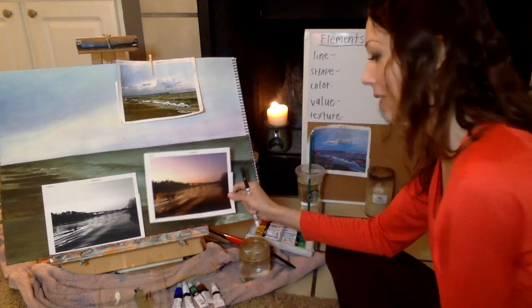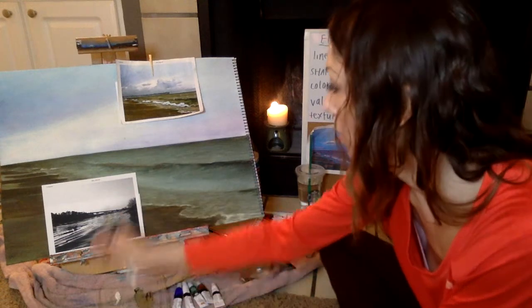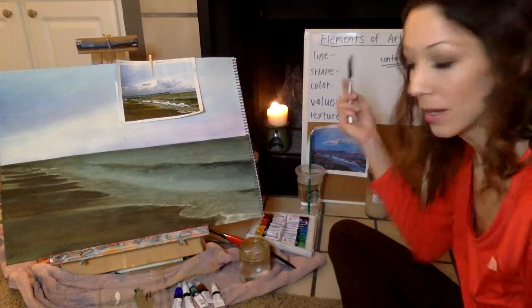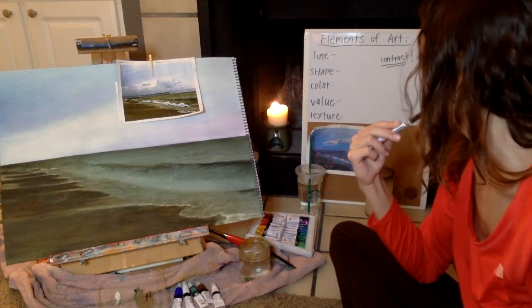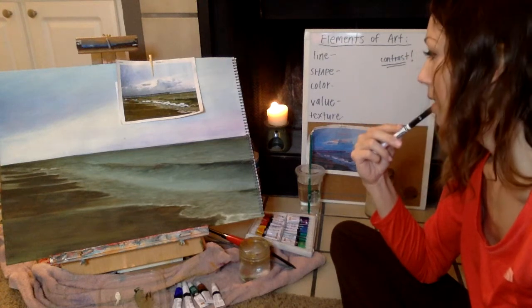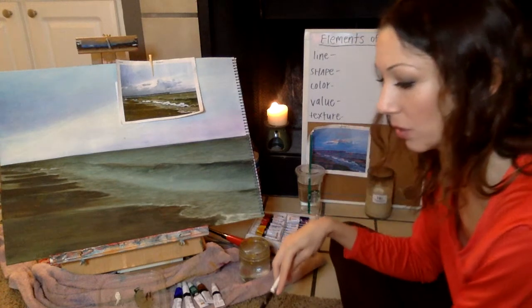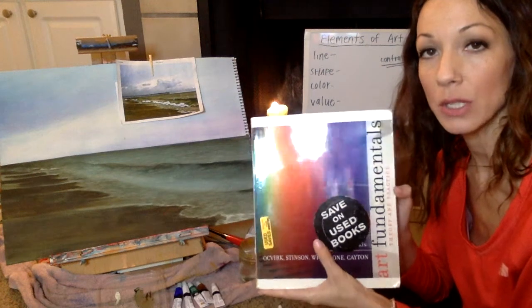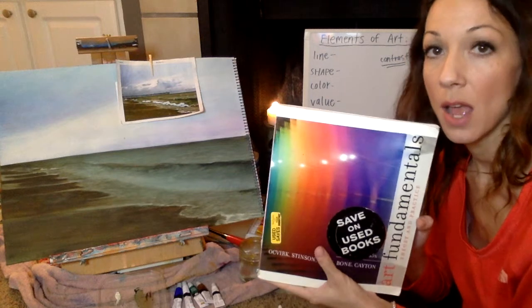And yeah, so that's that. I wanted to just show you this, just to recap. So then I'll go into, and you can pick this book up. It's called Art Fundamentals. This was my two-dimensional design textbook in college, and I love it.